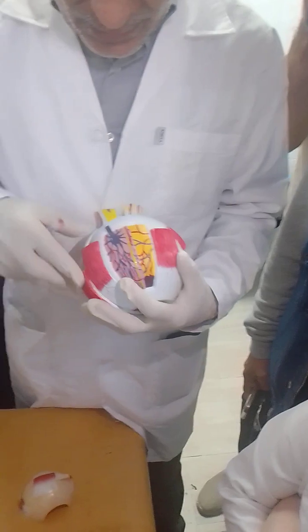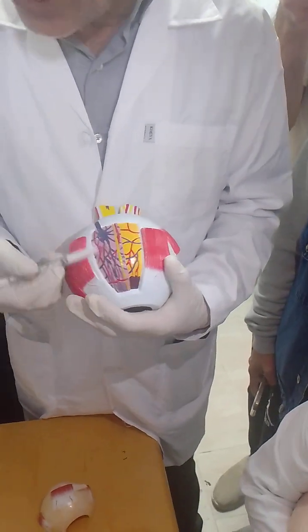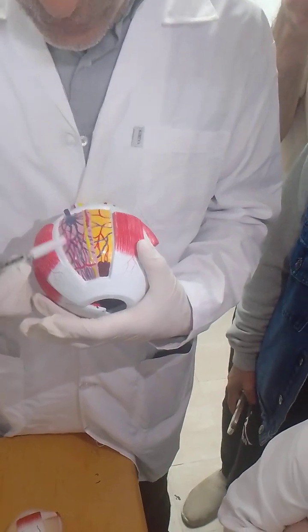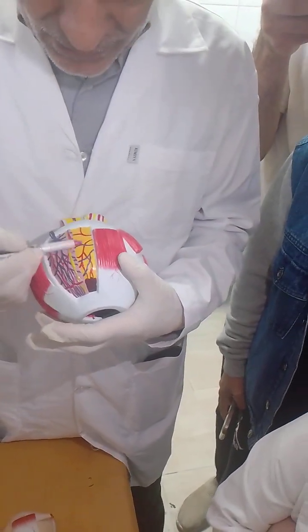Another layer, the choroid, the vascular layer, contains three parts. Choroid layer, and this is the retina.